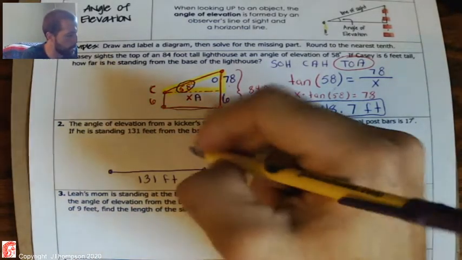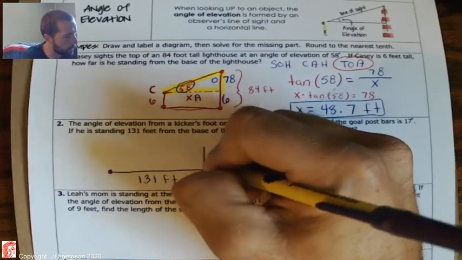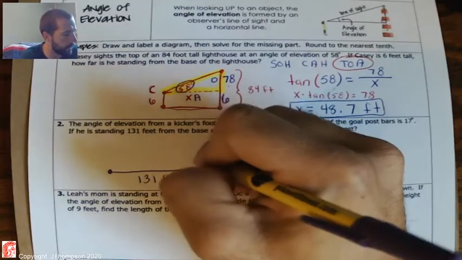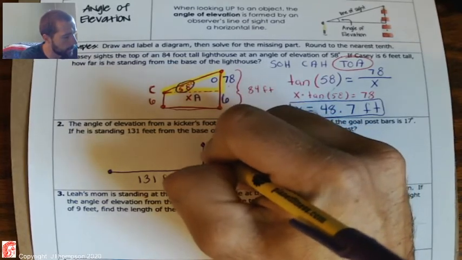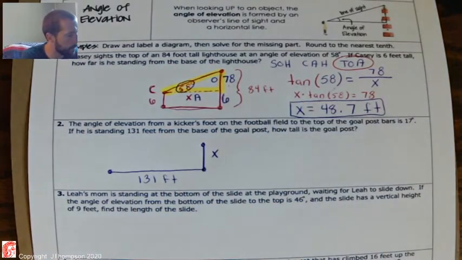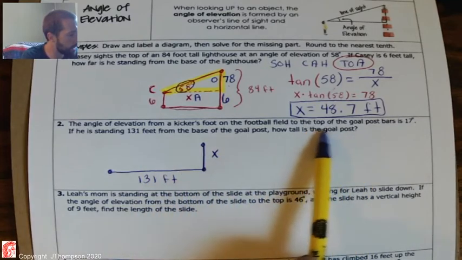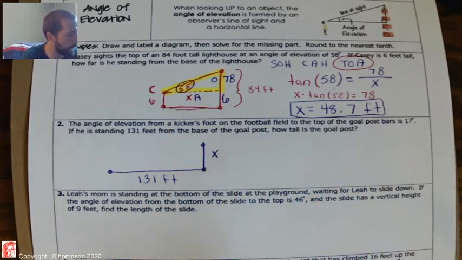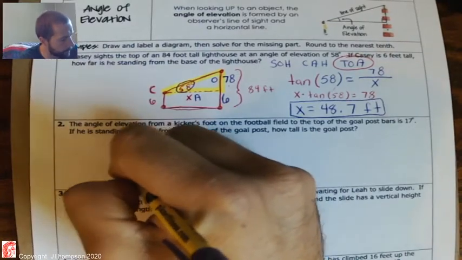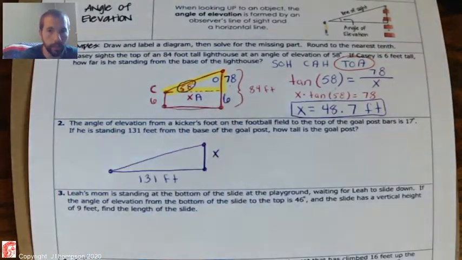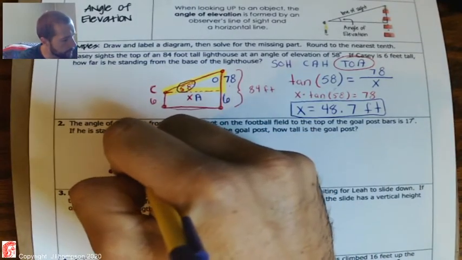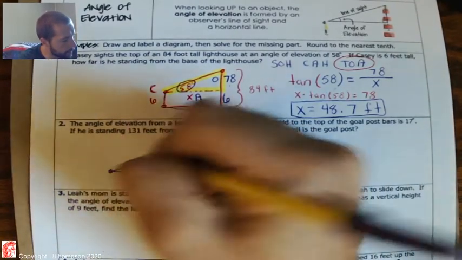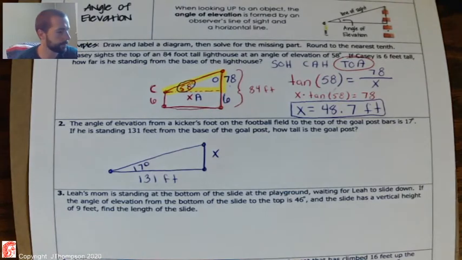They want to know how tall is the goalpost, so I'll put a vertical line representing the height of the goalpost. And we don't know what that is, so I'll put an X there. And then we do know that the top of the goalpost makes a 17-degree angle with the kicker's foot. So that would be that line, and that's 17 degrees. Okay, so there's our picture.